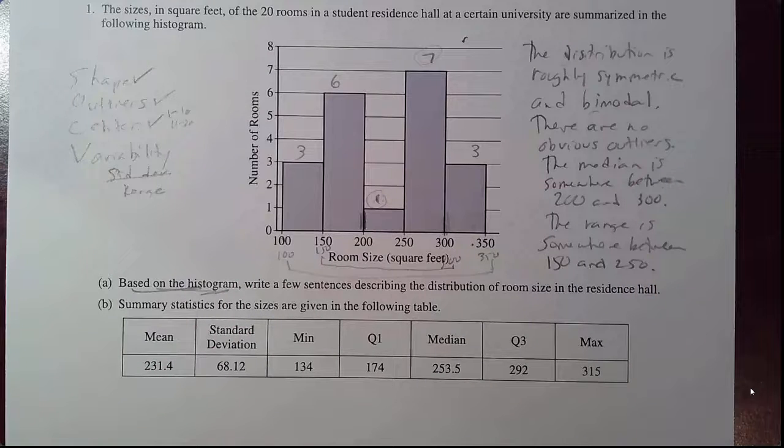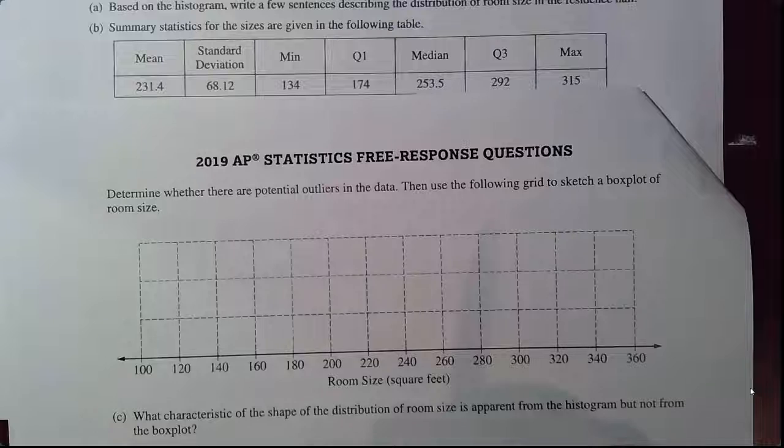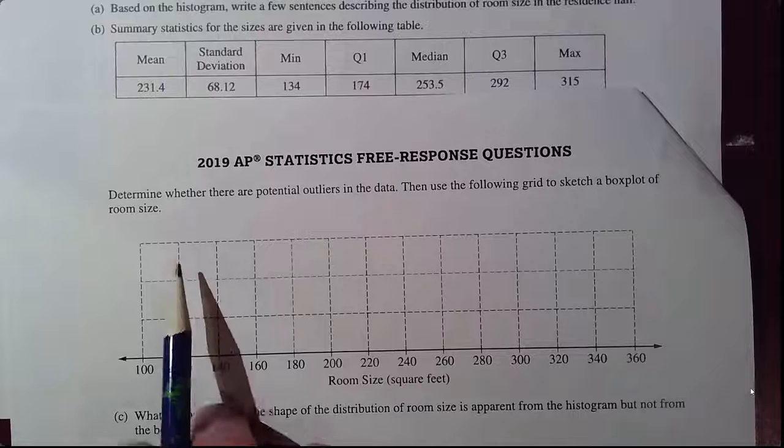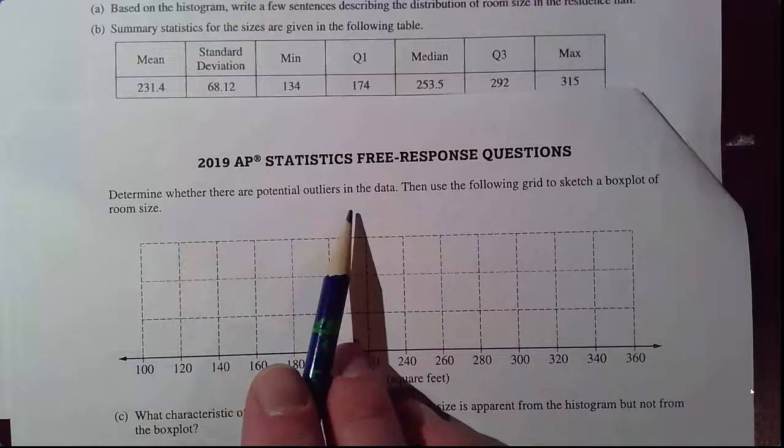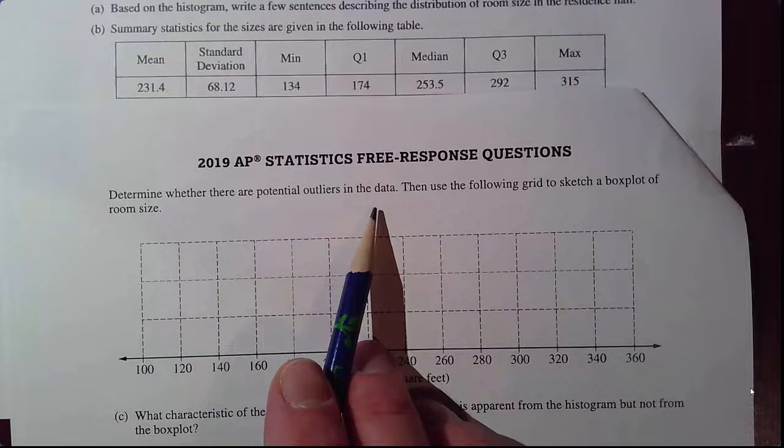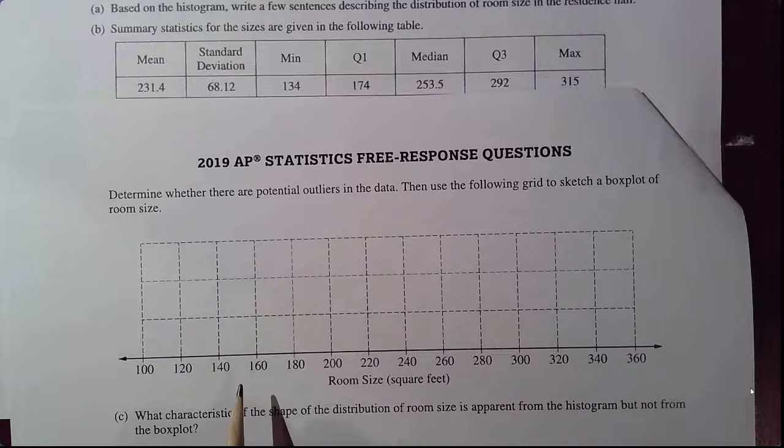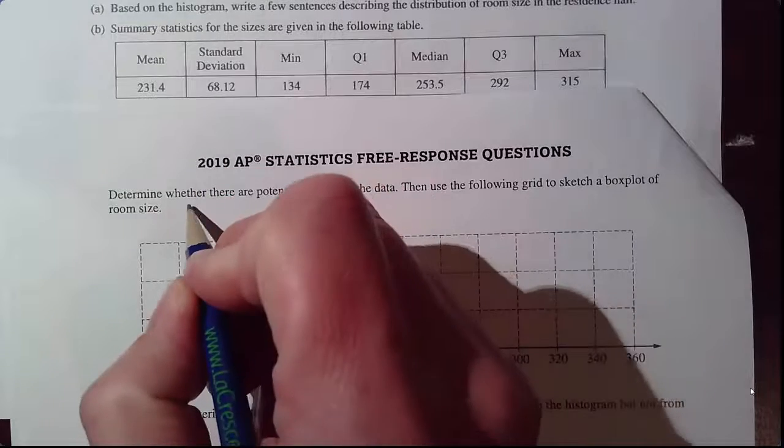For part B, we're going to refer to this table, and the rest of part B is on the back. Determine whether there are potential outliers in the data, then use the following grid to sketch a box plot of the room size. So for outliers, to check, we'd need to do 1.5 times the IQR.